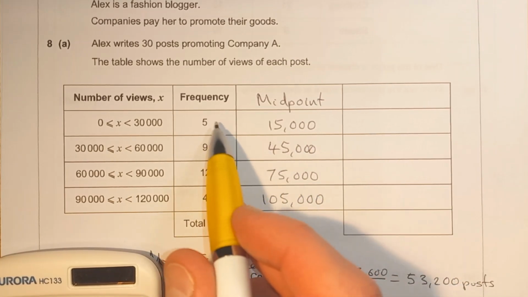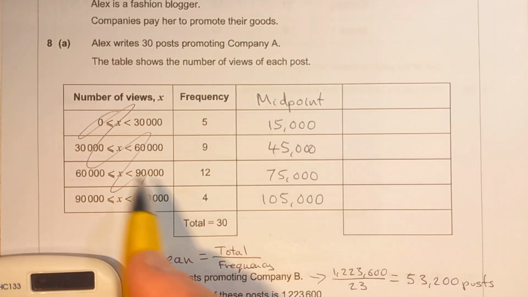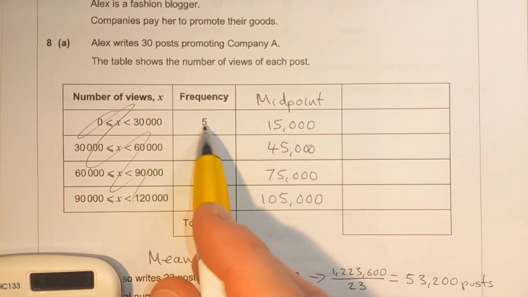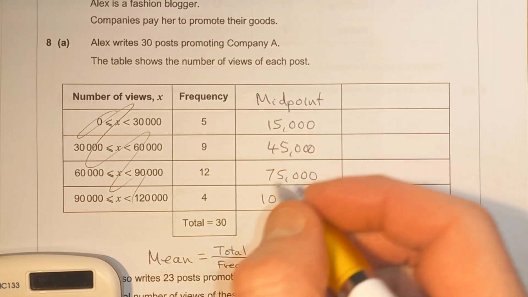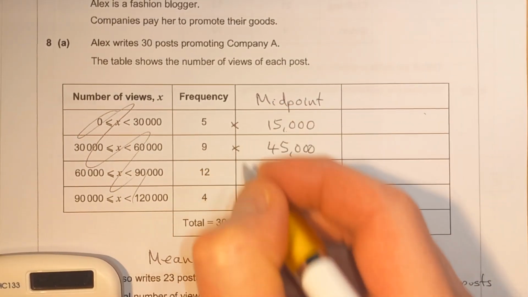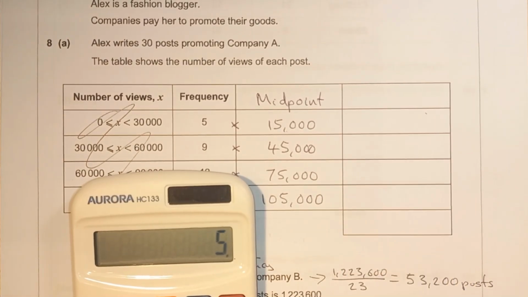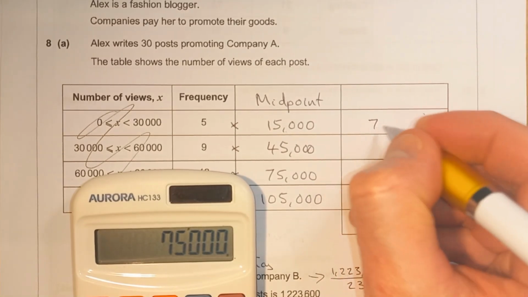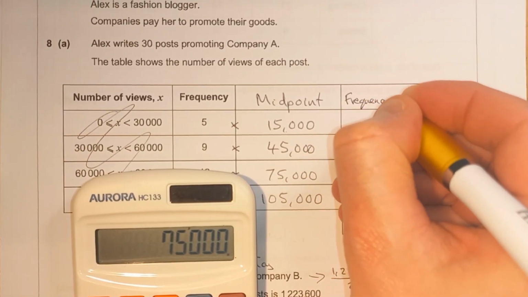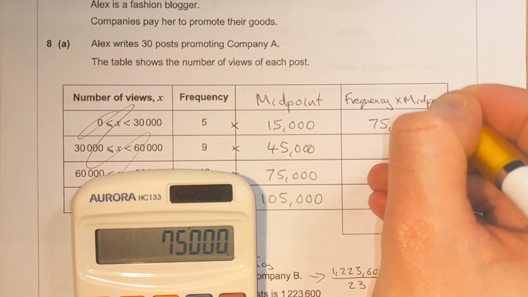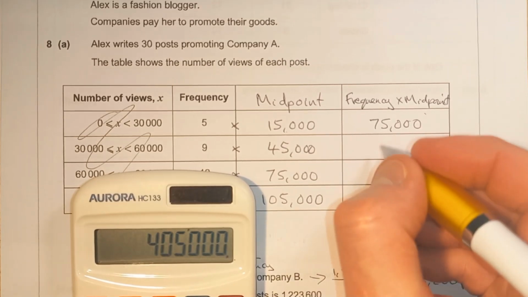Okay, so we wanted the total number of views. We've got the midpoints, but there were 5 times when we had this number of views. So basically what we're saying is we can ignore these values now. We're assuming that there were 5 times where there were 15,000 views, 9 times where there were 45,000 views. So the total number of views we're going to get from multiplying each of these together. So start with the first, 5 lots of 15,000 is going to give me 75,000. What we're doing here is the frequency times the midpoint.